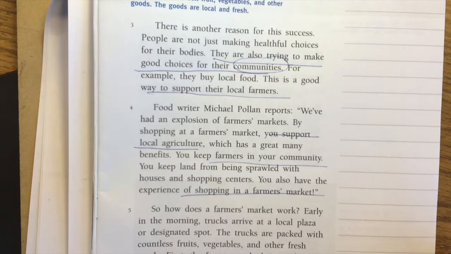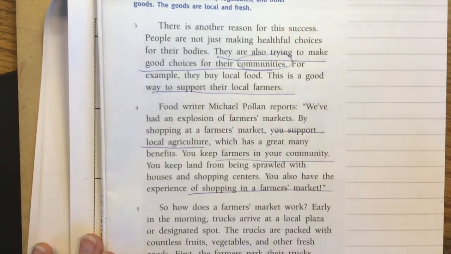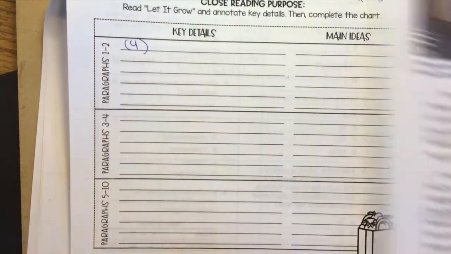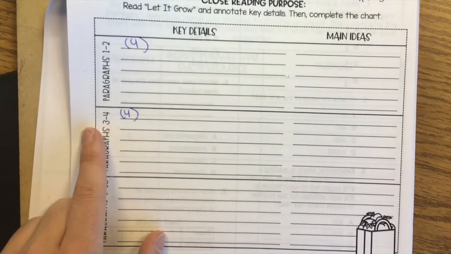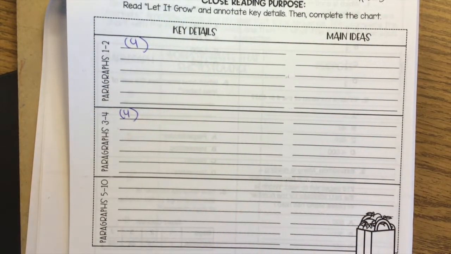Okay, so the next 2 paragraphs. Before we do our main idea, what you need to do is go write down on your graphic organizer 4 key details that you learned for paragraphs 3 and 4. Go.